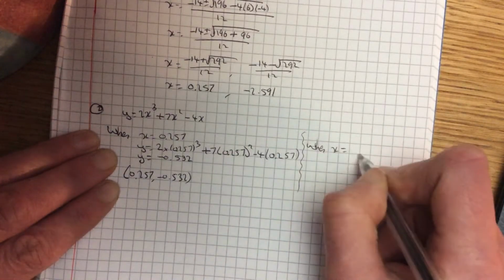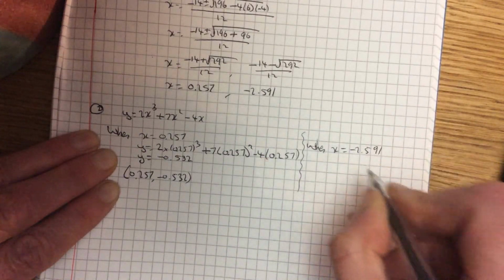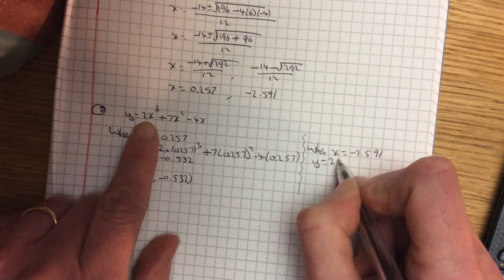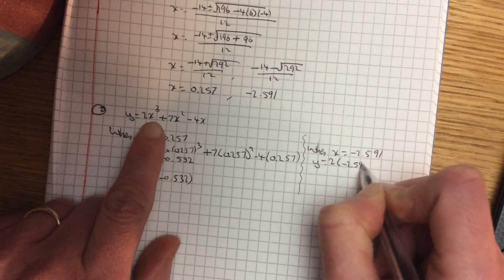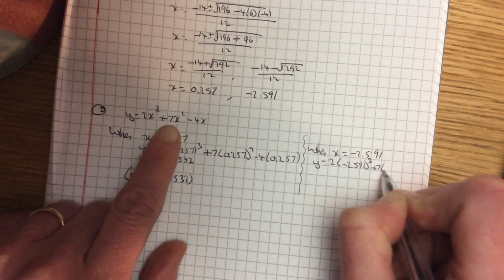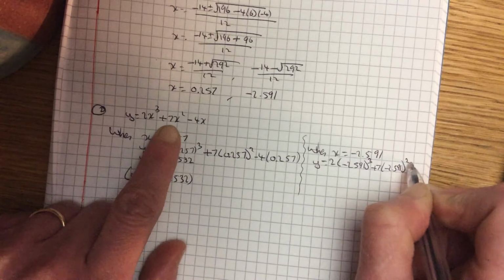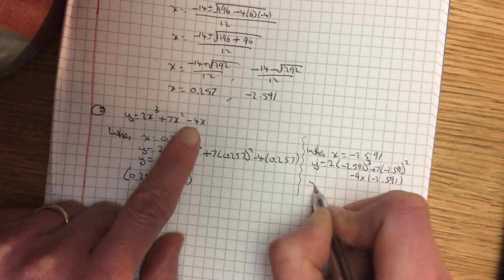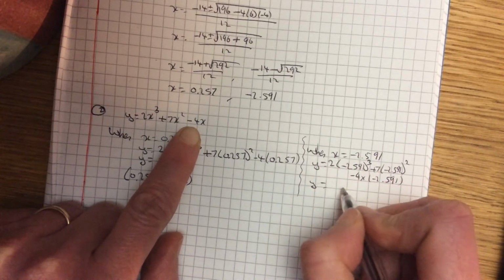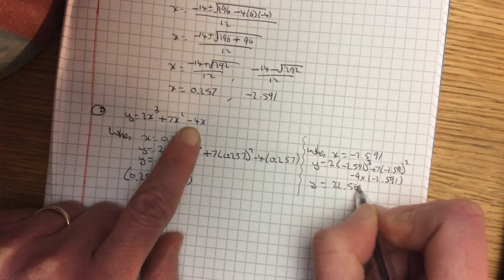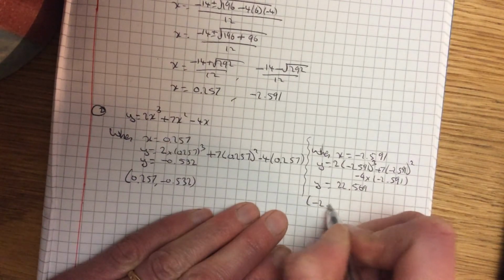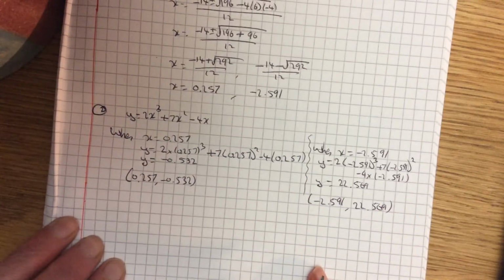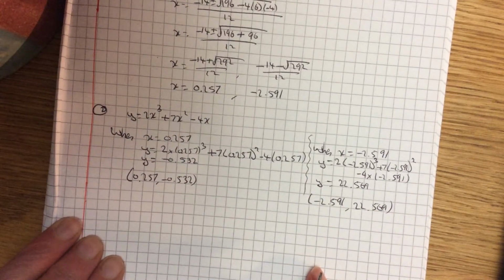So when x is minus 2.591, you can imagine how many mistakes we made here with the minus sign. So put your x in. So it's 2 times minus 2.591 cubed plus 7 times minus 2.591 squared minus 4 times minus 2.591. And if you put all that into your calculator, you should get out 22.569. It might take a few attempts to get there, but that's the number you should end up with. A lot more work in these ones, but the same principle.